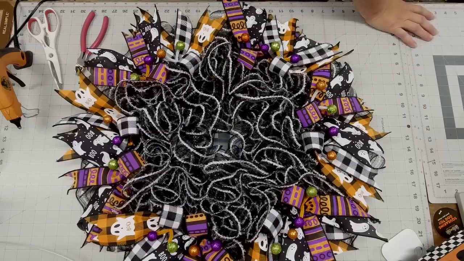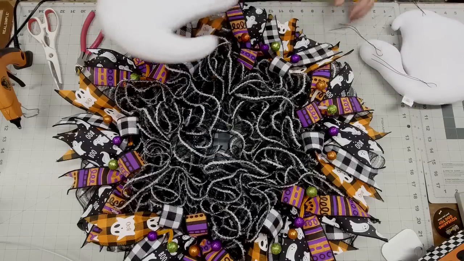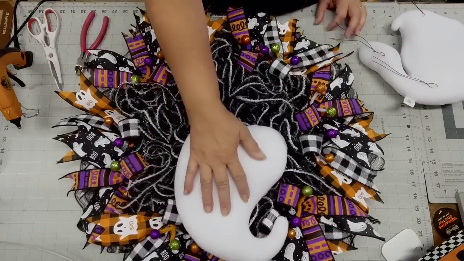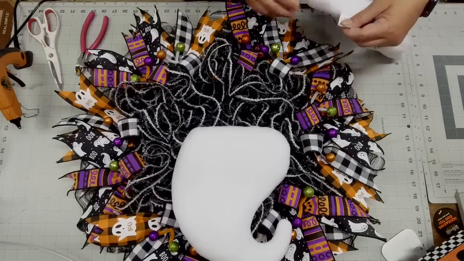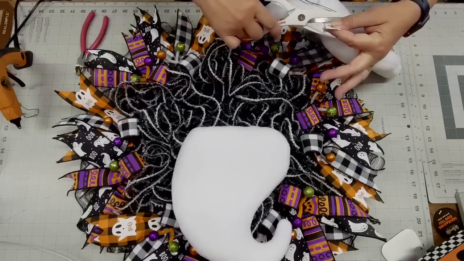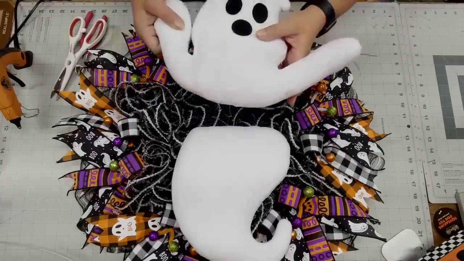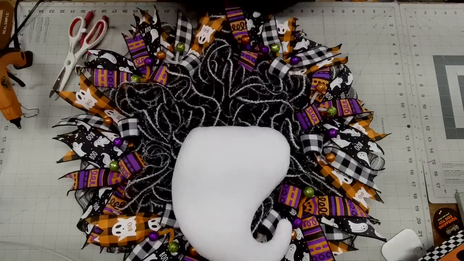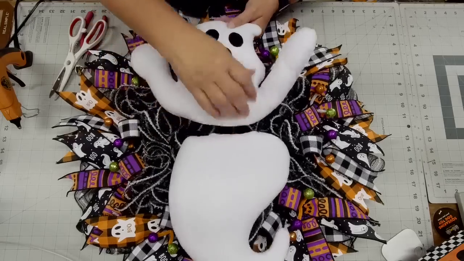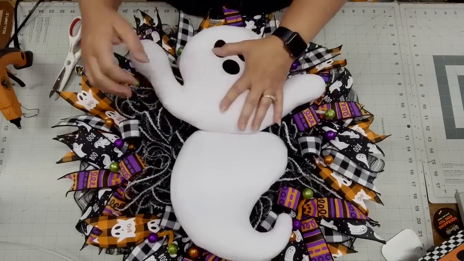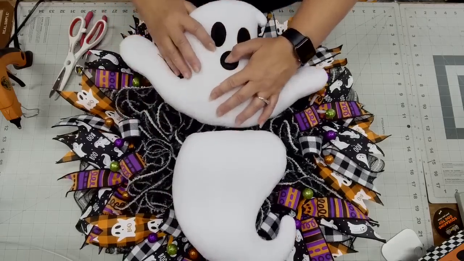So we're going to add our ghost in, which you can get from Craft Outlet if they have any left. I'm going to position his body a little bit low. I want to trim off the tag right here because nobody wants to see the tag on your ghost. We're going to put him a little on the high side. So I'm taking his point and putting it right in here, but I'm just positioning everything before I attach. We're putting his arms in between, and that's going to go a little further.